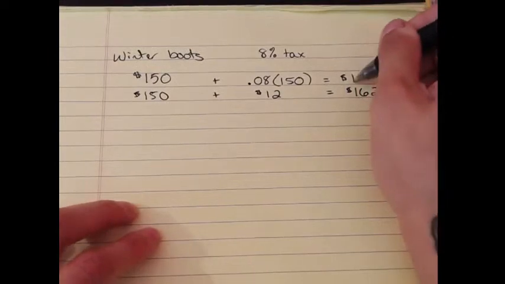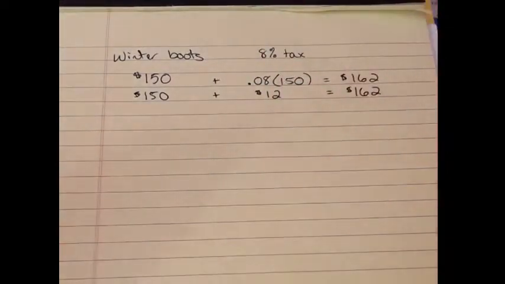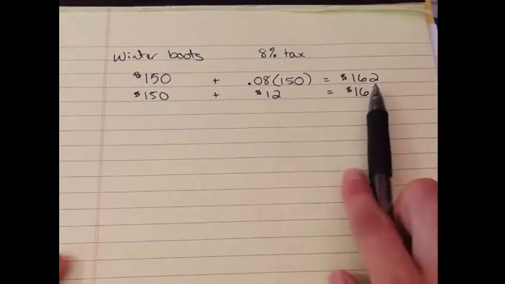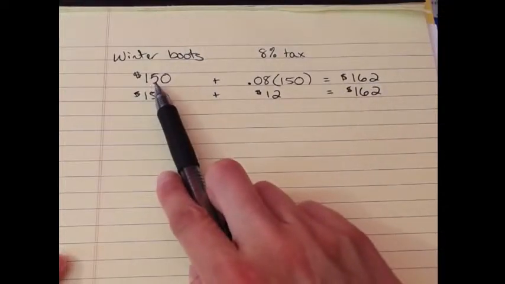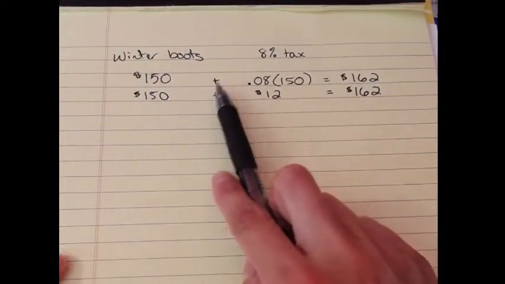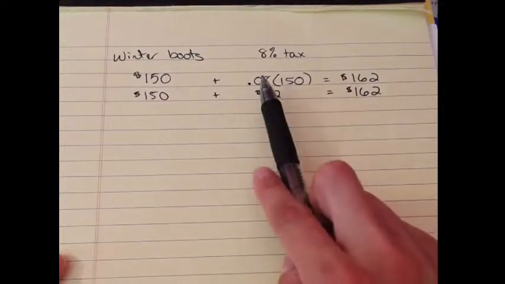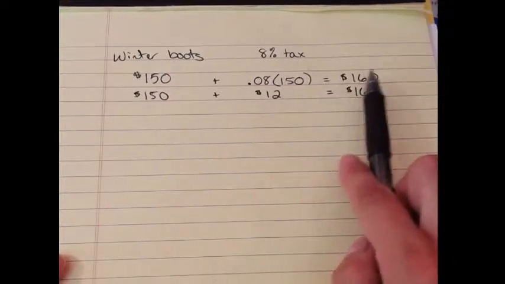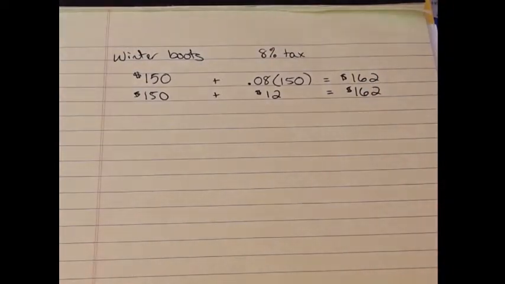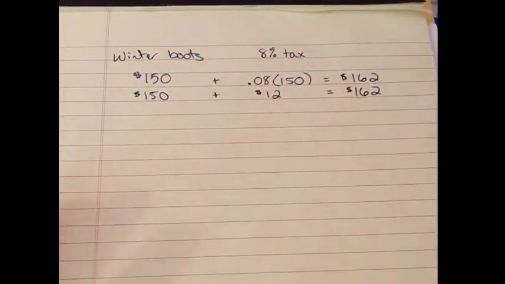Okay? Now, I want us to think really logically about what we did here. You took the cost of the item and you added to that 8% of the item, right? Of means times. So 8% of the item, and that's how you got your total. Well, what number 9 in our packet is describing is that what we don't know is the original cost of the winter boots.